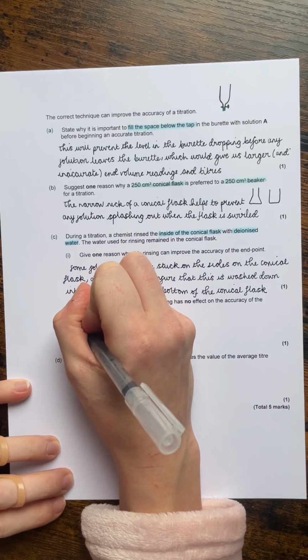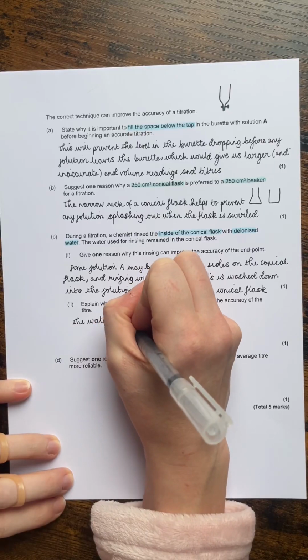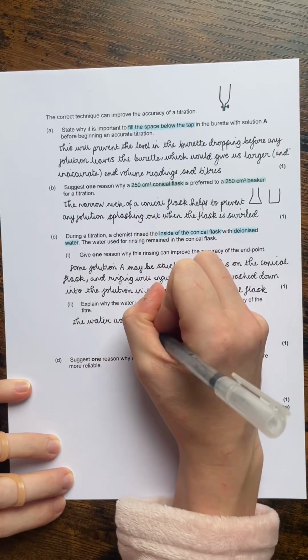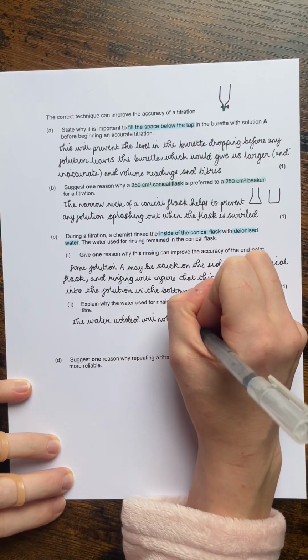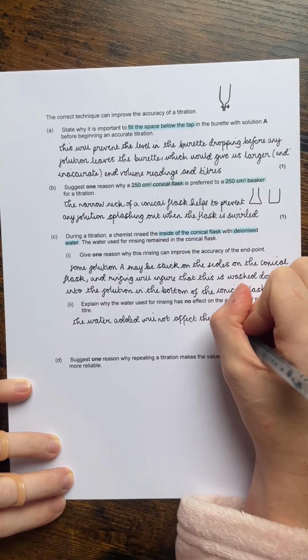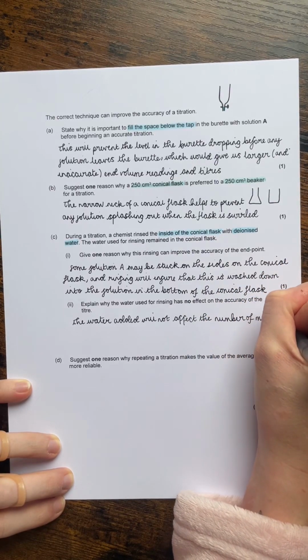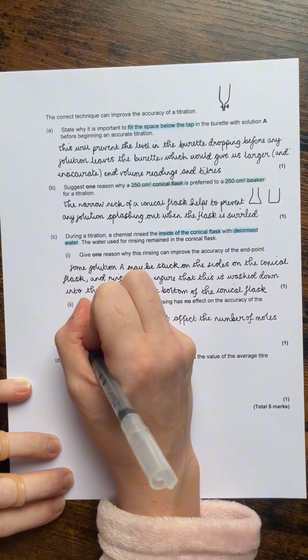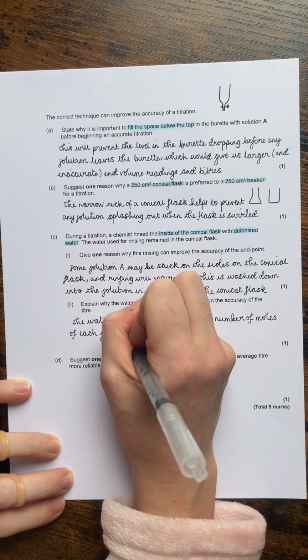So the water added will not affect the number of moles of each solution in the conical flask.